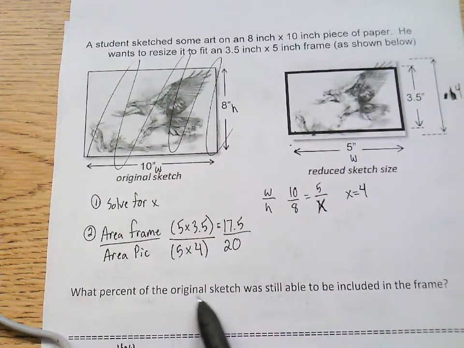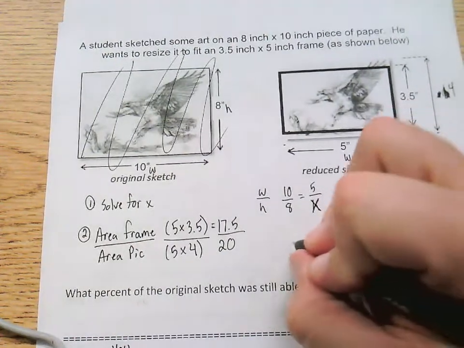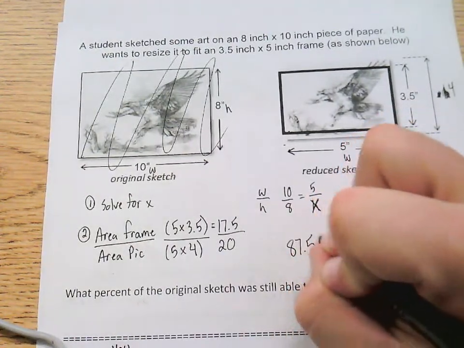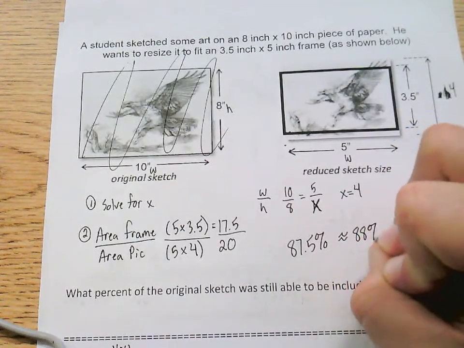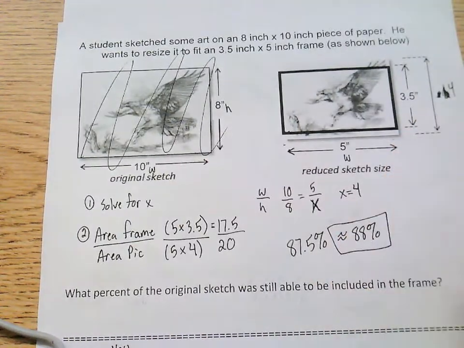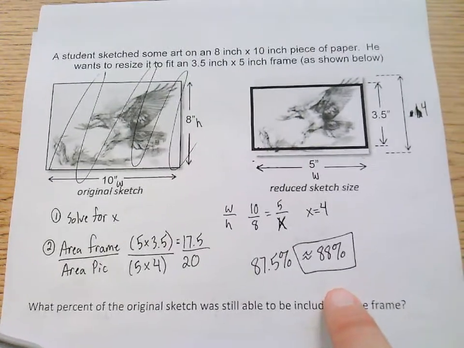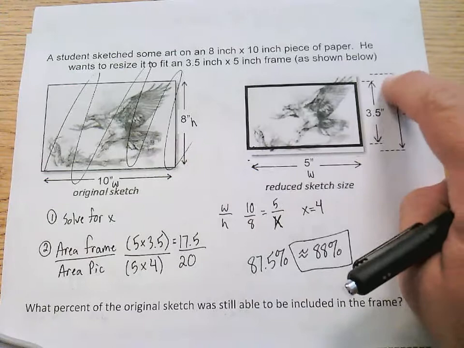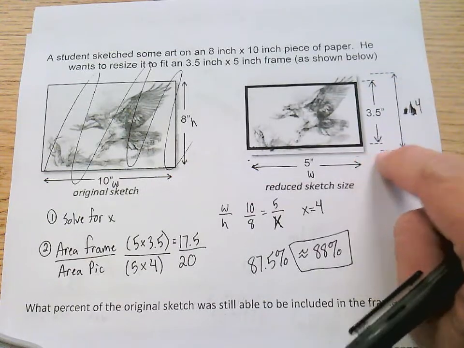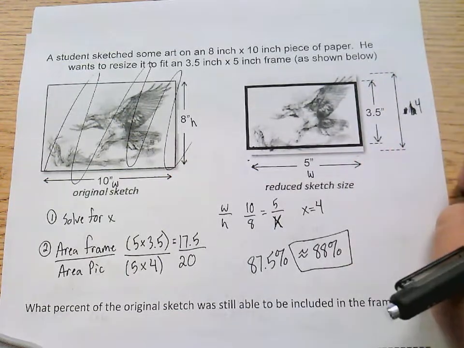So what percent of the original sketch was still able to be included? Well, 17.5 divided by 20 is going to give me 87.5%, which we'll just call 88%. All right, it's an easy setup as long as you remember that 4 deals with the height of the picture. Notice how the lines go to the top and bottom of the picture.